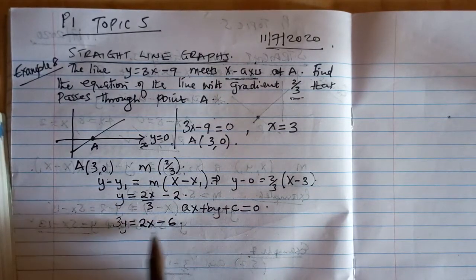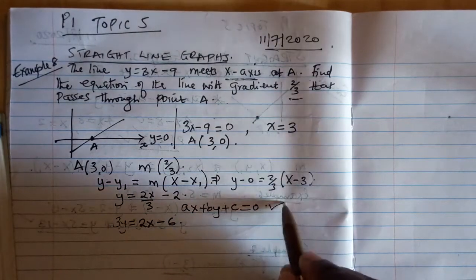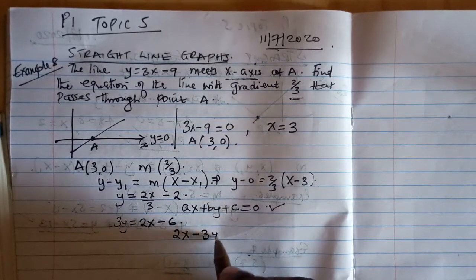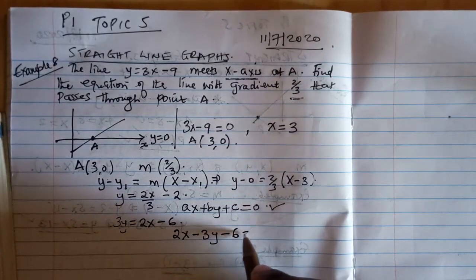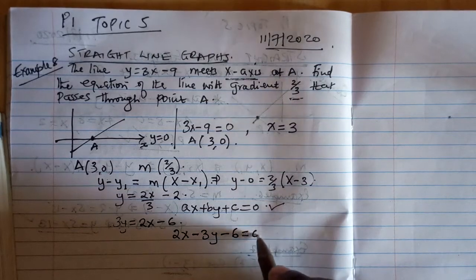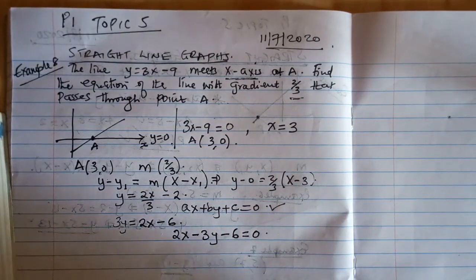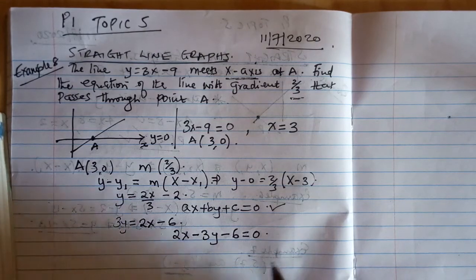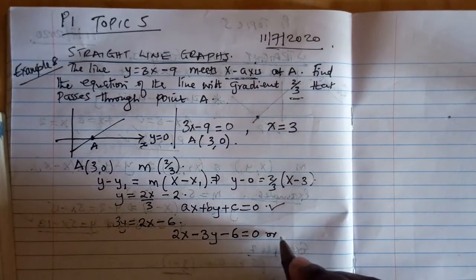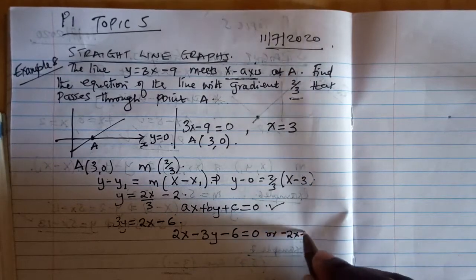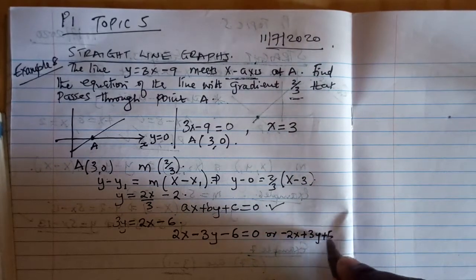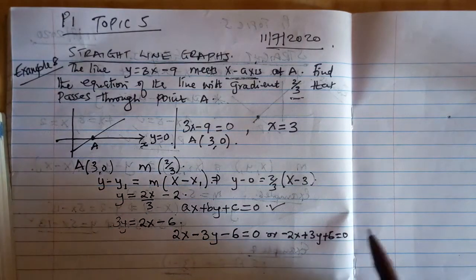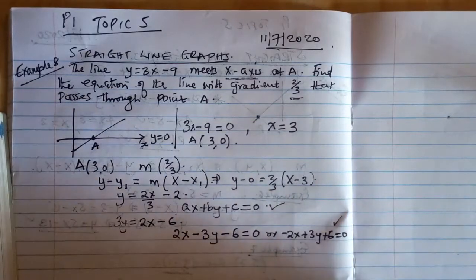Rearranging all these terms into this format, we have 2x minus 3y minus 6 equals 0. If you may not like bringing 3y across, then you may also have minus 2x plus 3y plus 6 equals 0. Both of those equations are correct. Either way, you have reached there.